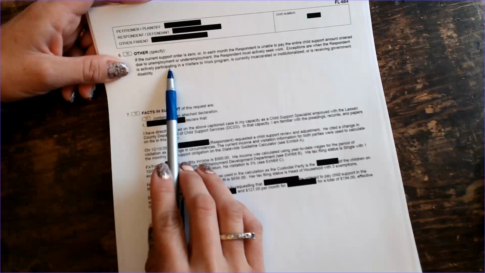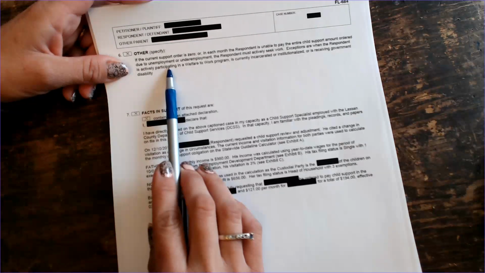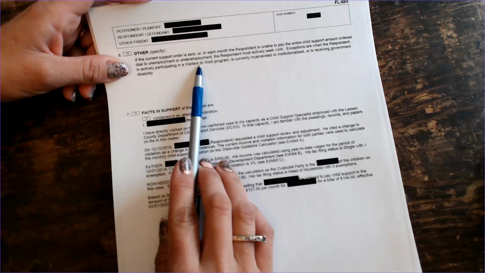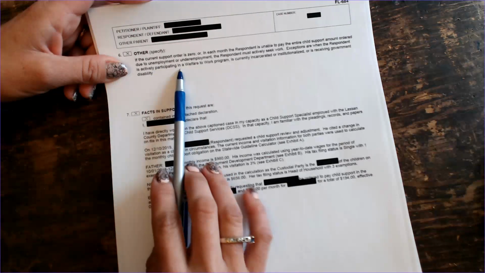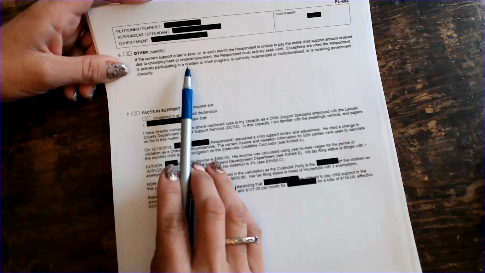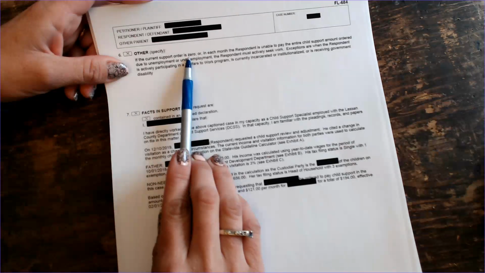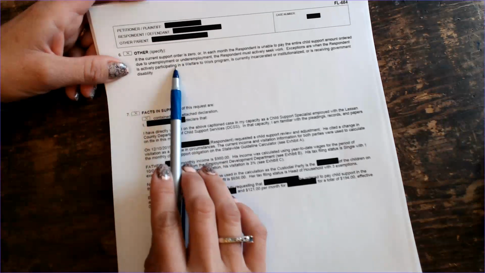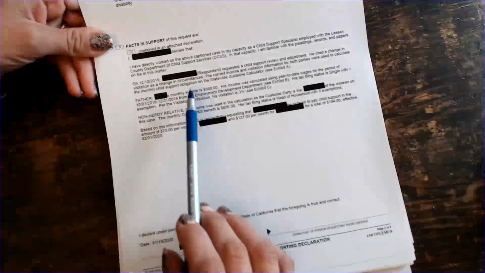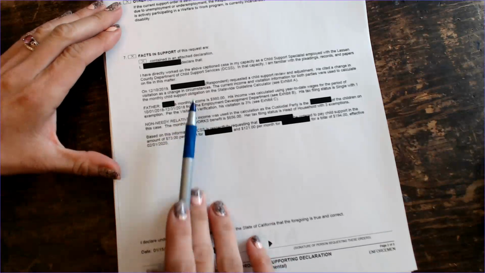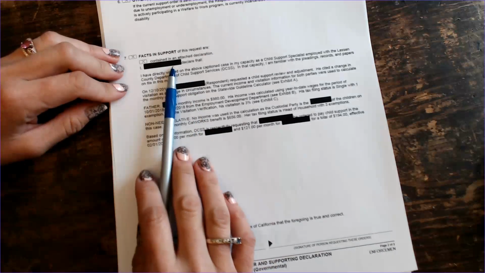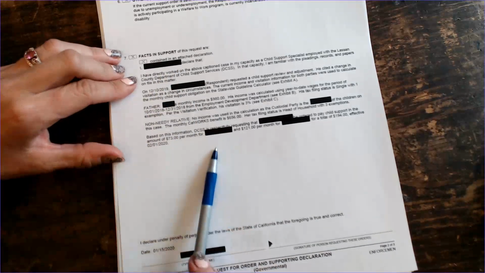So a lot of people object to this. They say, but I'm already working. We don't need the seek work order. The seek work order is put into effect so that if a non-custodial party, a party owing support, stops working, loses their job, something of that effect, or if support is at 0, then this order kicks in. Okay, so now here's why we're asking for all of this. This is our explanation. This is the facts in support. Some counties don't put a whole lot here.